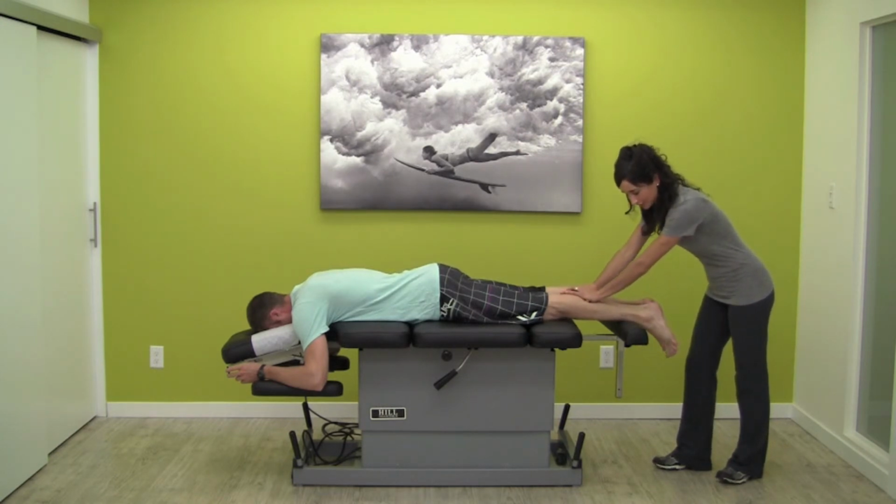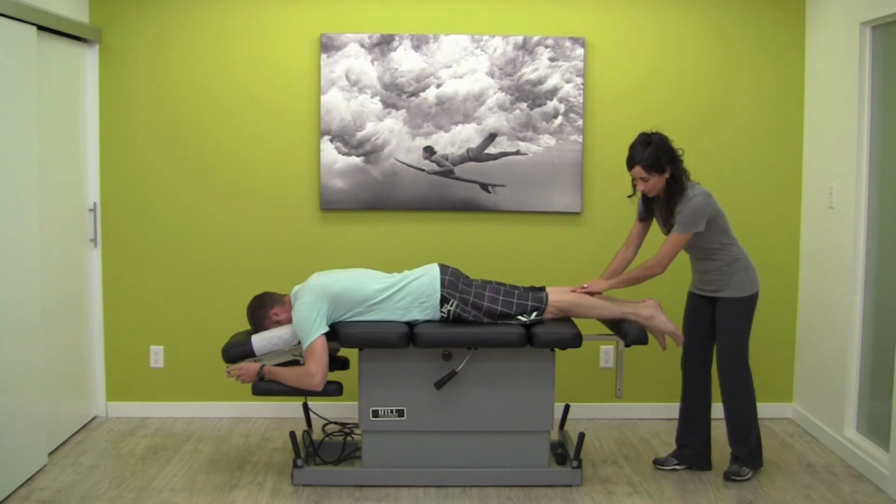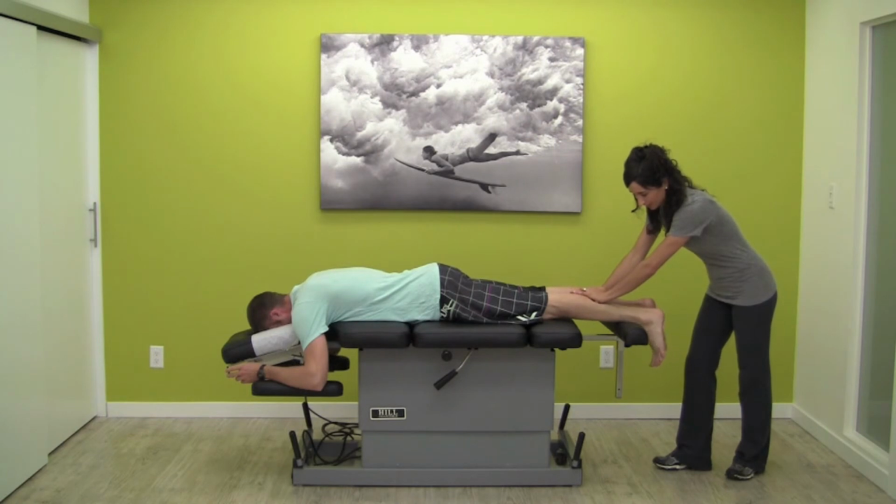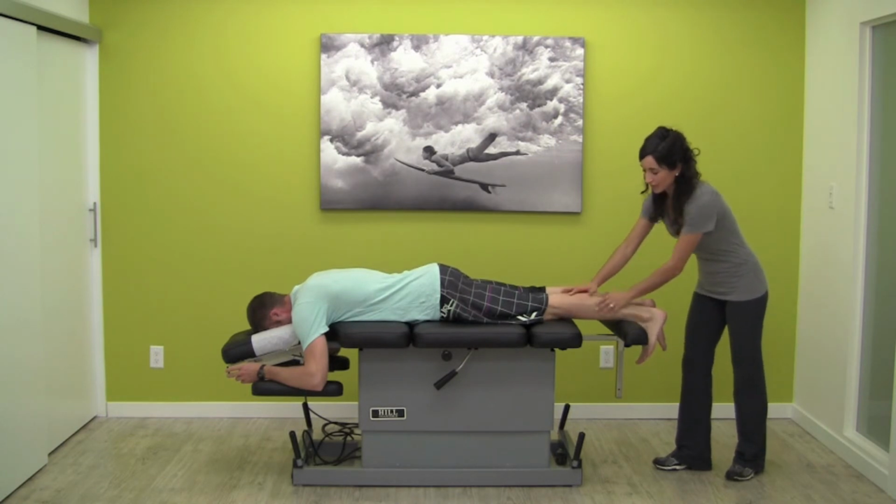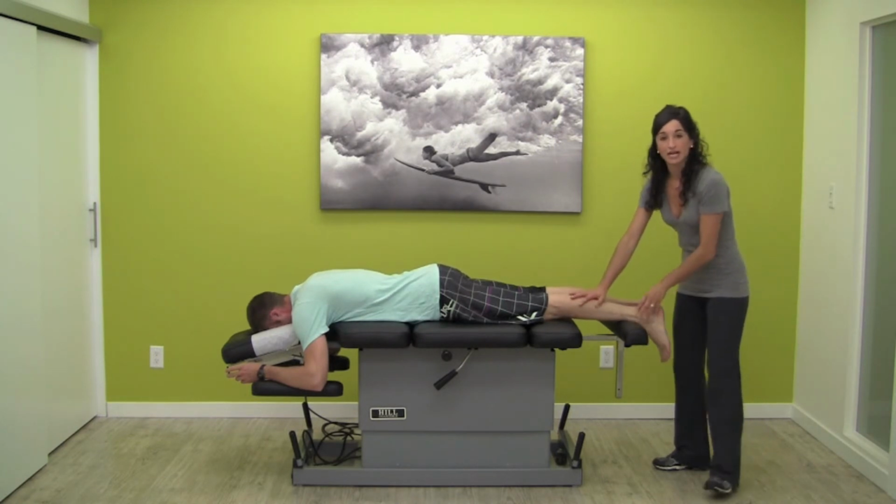So we would repeat that a few times. And one more. Good. So that's an example of how you would use it on the gastroc.